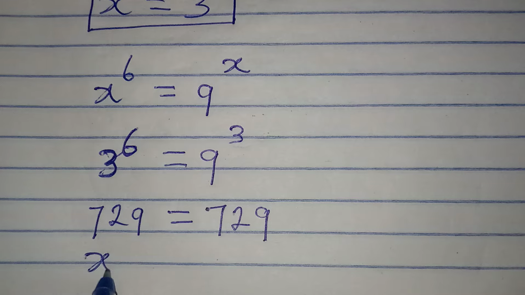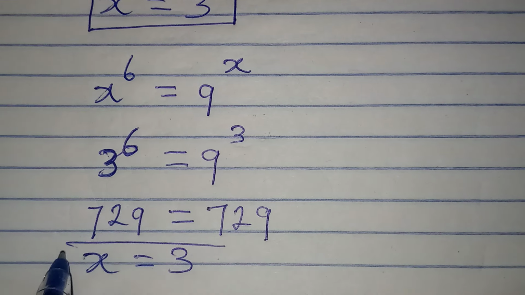This means that x is equal to 3, and we are very correct.